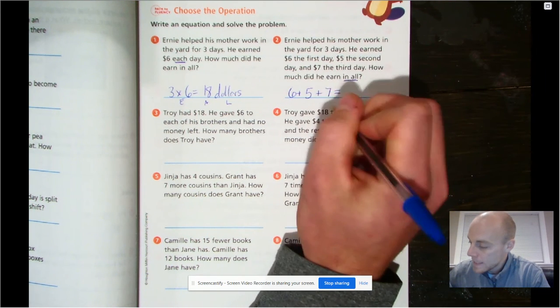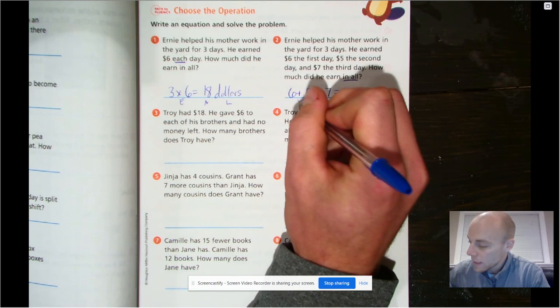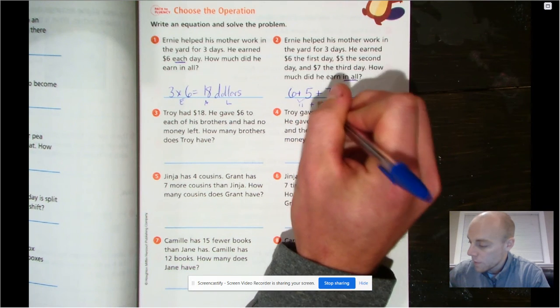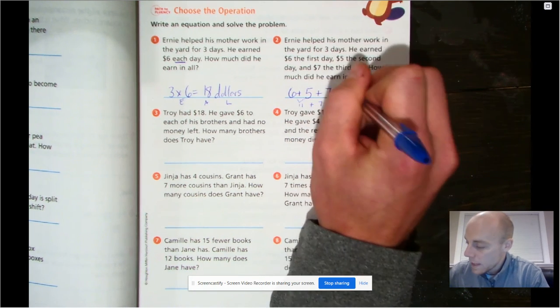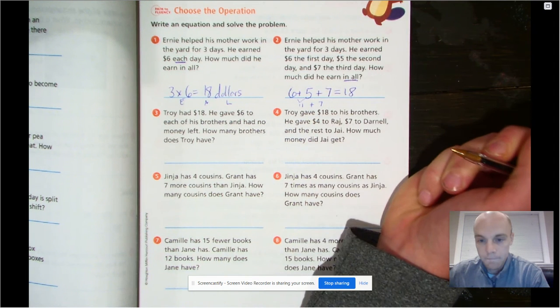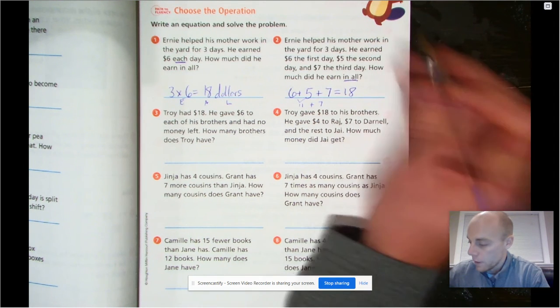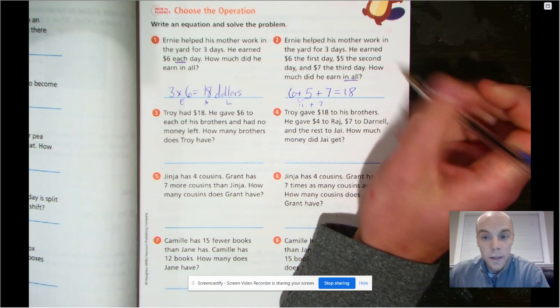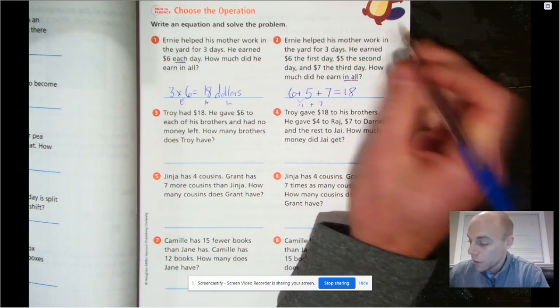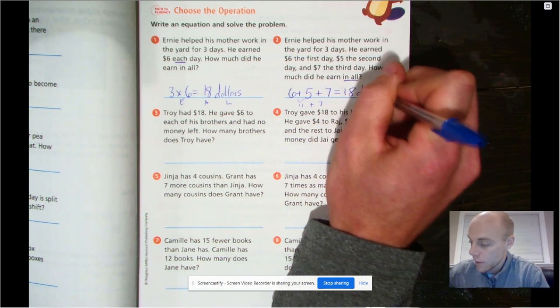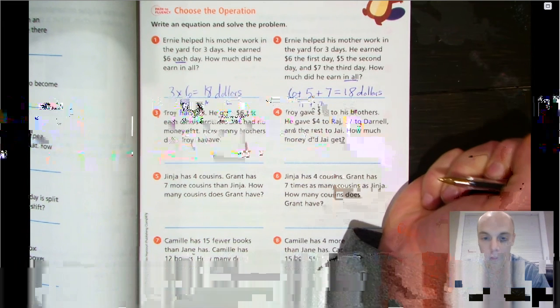I'm going to add 6 and 5 together. That's 11 plus 7 more. 11 plus 7, that would be 18. Okay, we got our equation. We got our answer. 18 what? How much did he earn in all? He earned $18. You can put the dollar sign or put dollars there.